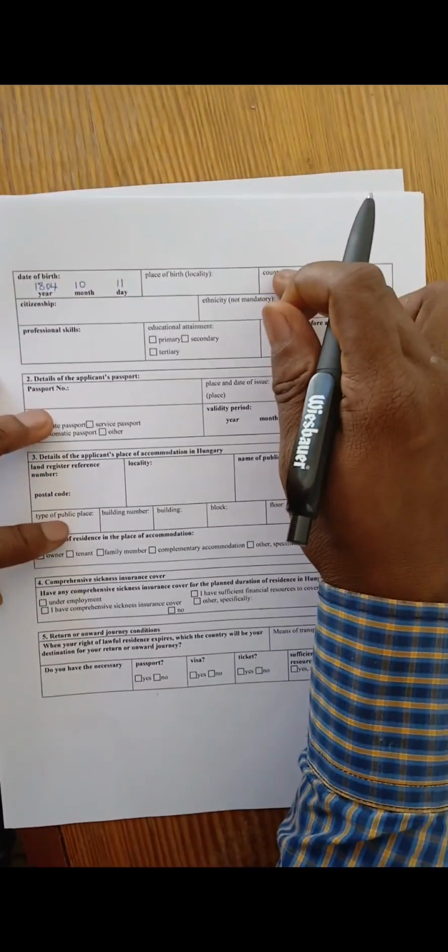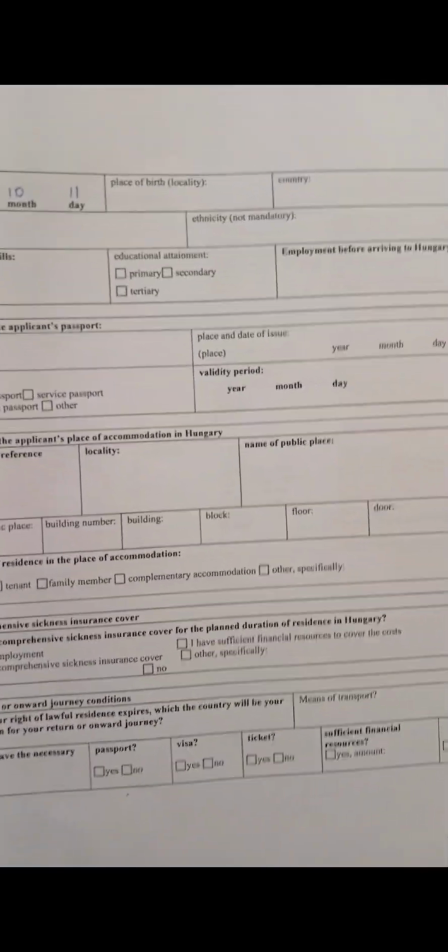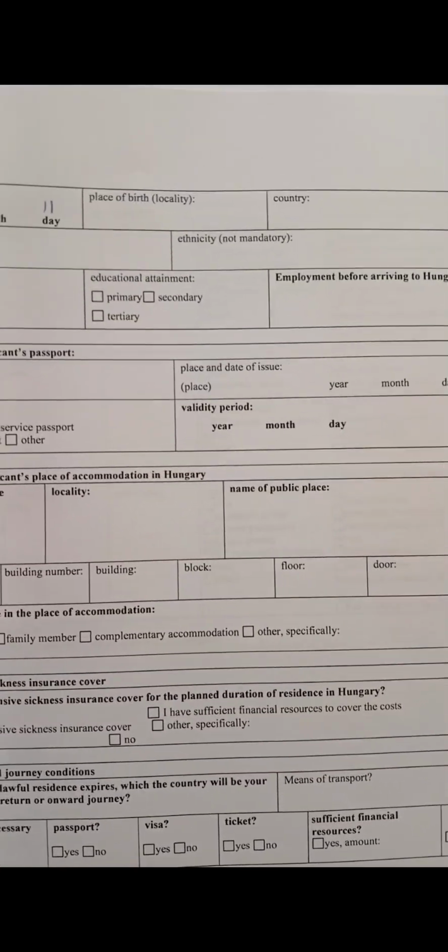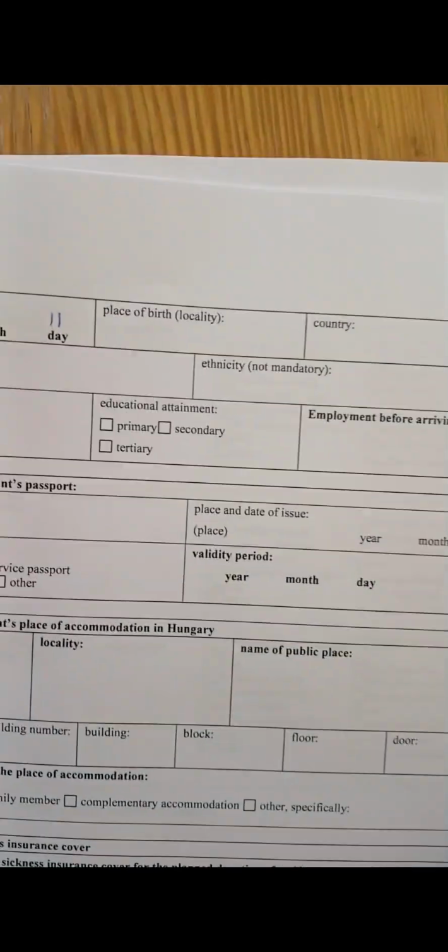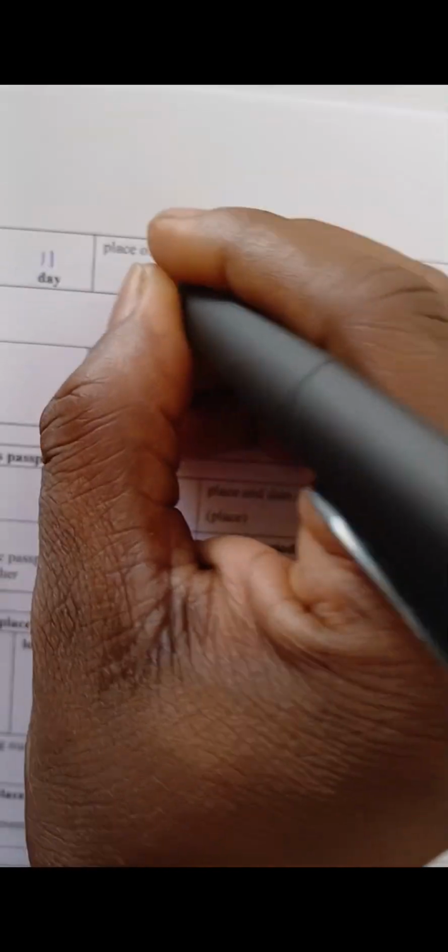And your place of birth, locality. You see country. So for the place of birth, they are not asking you for the hospital where you were born. Some of you will go on and write the hospital, like Connaught Hospital. No. What you write is the city. Let's say I was born in Kenema.